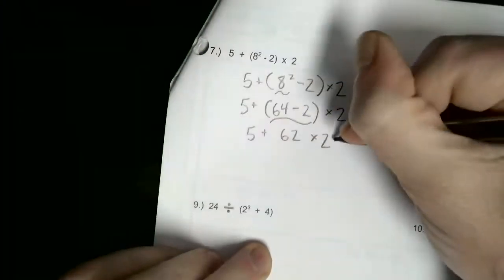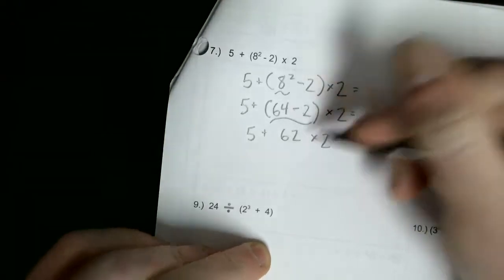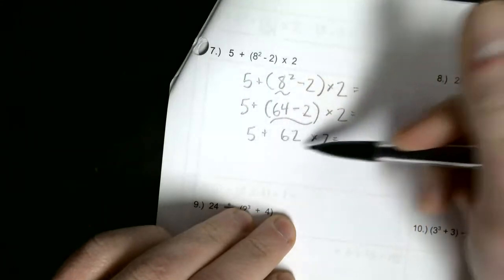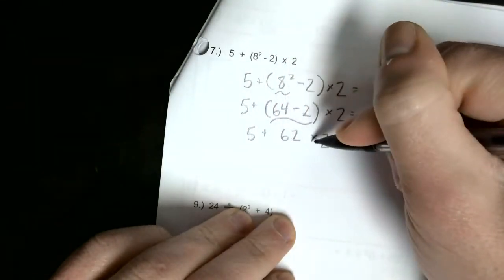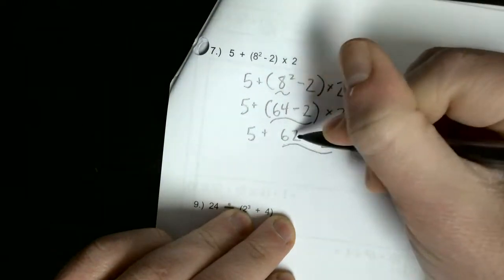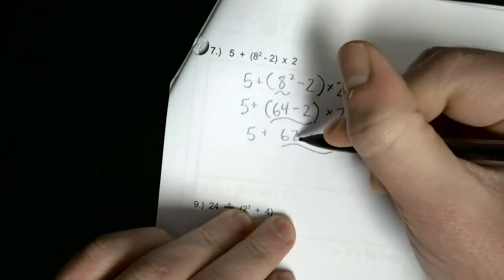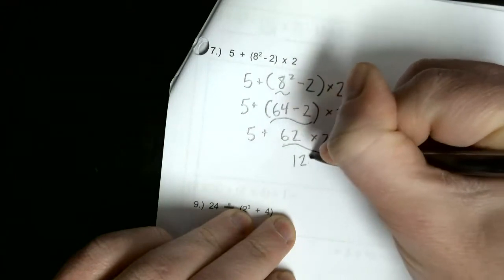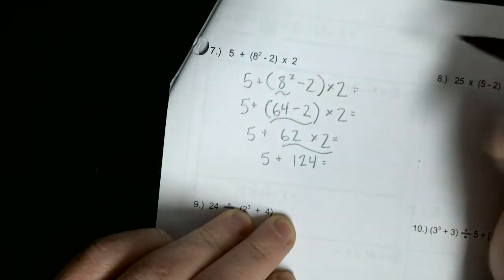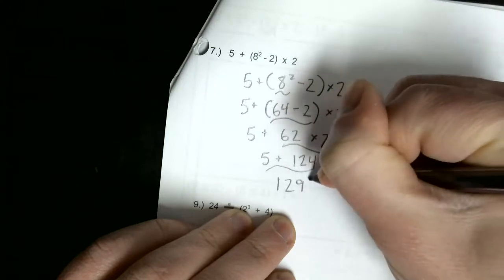All right, now, remember, I'm putting these equal signs in here because each row of this is equal to the one above it. All right, parentheses, no. Powers and roots, no. There's multiplication right here, so we're going to do the multiplication before the addition. 62 times 2, well, 60 times 2 is 120, so 62 times 2 would be 124. We're going to do 5 plus 124, which should be 125. We'll squiggle that. Or 129, I'm sorry, 129.